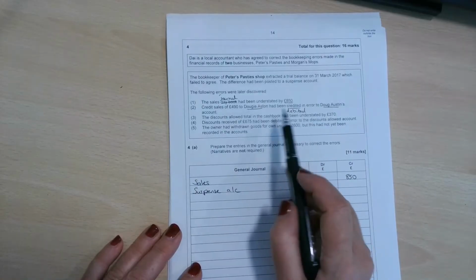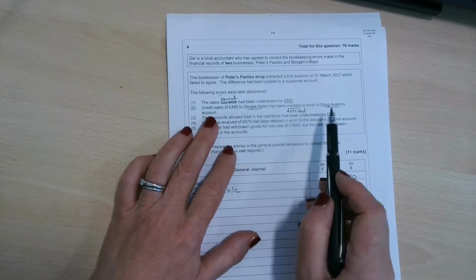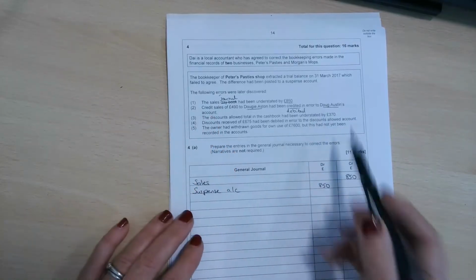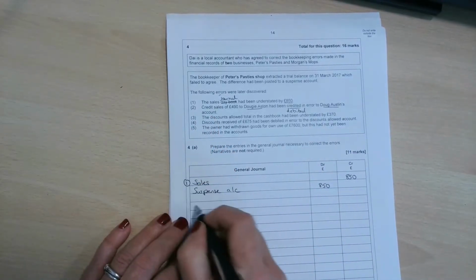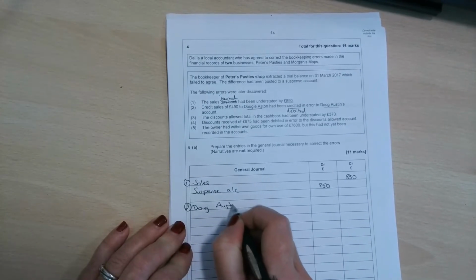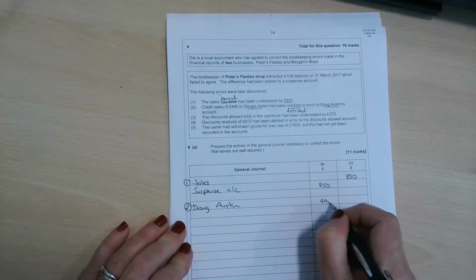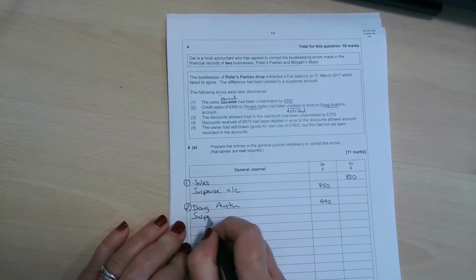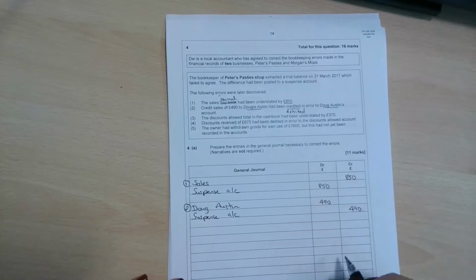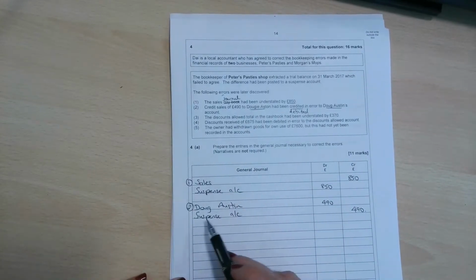So the way I would deal with this one is to do it in two hits. So sort out the fact that at the moment we've got a credit that doesn't belong in Doug Austin's account. So that was number one. Number two, we're going to need to debit Doug Austin with £490, and we're going to credit the suspense account. It's a one-sided error, so the error of commission and the reversal are all mixed up together here.